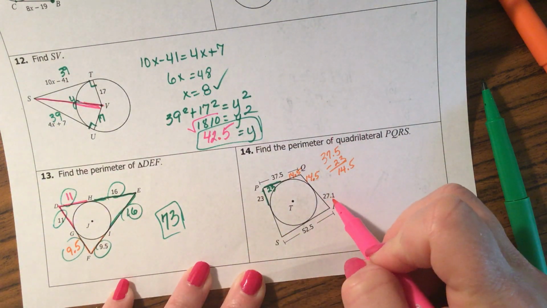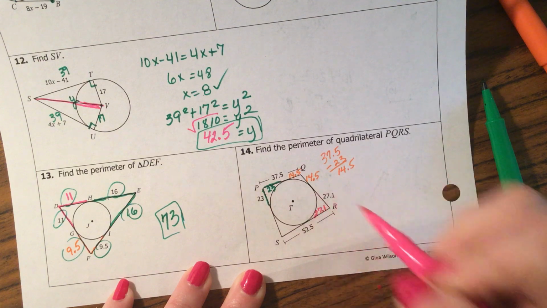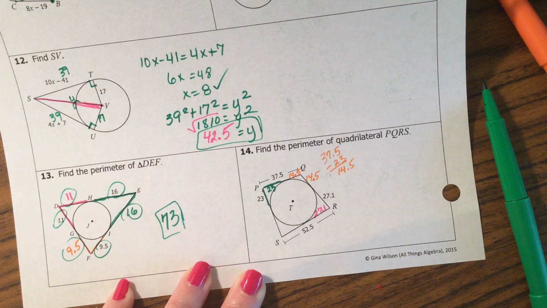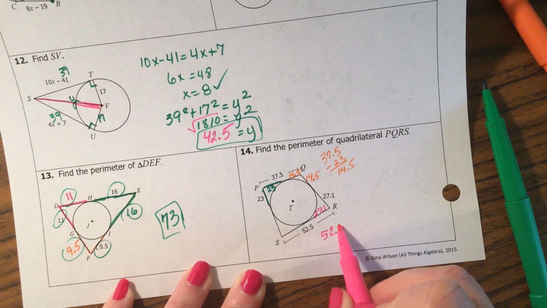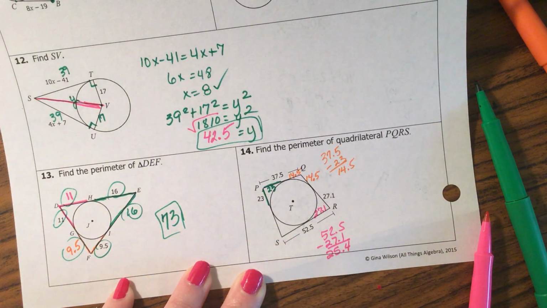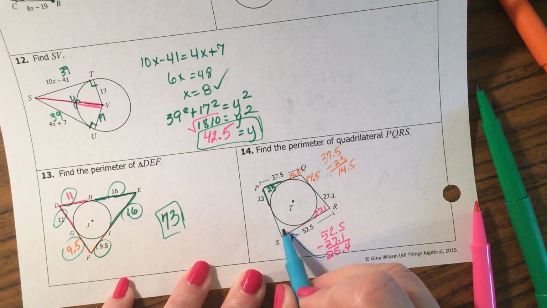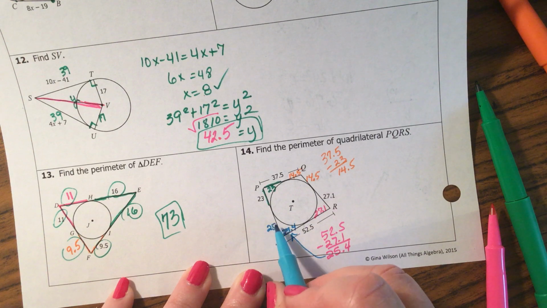If this one's 27.1, then this one's 27.1. 52.5 minus 27.1 gives us 25.4. Different color here. So that is this section, 25.4 and 25.4.